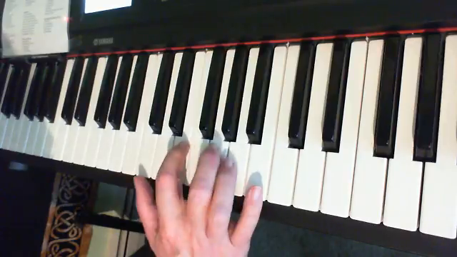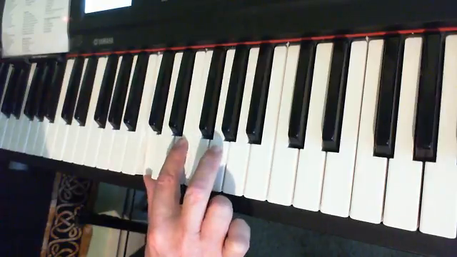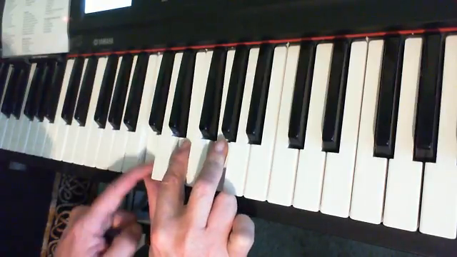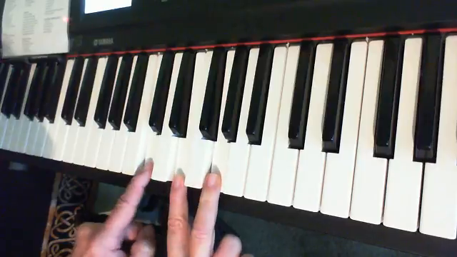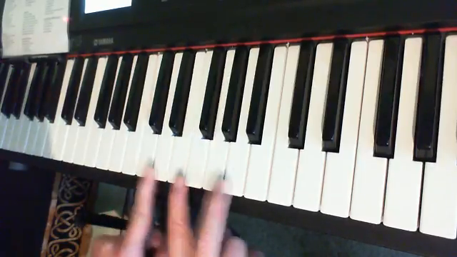A seventh chord, each of these chords is built on a triad, or 3 notes, that are basically every other note. C, E, G. Every other note is used.